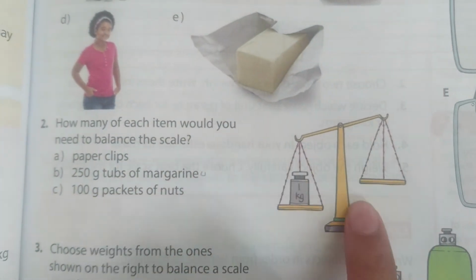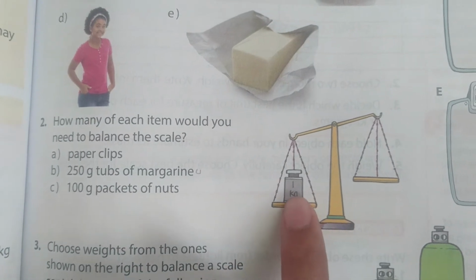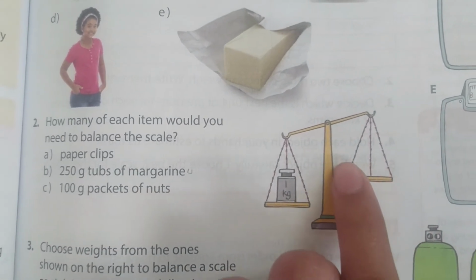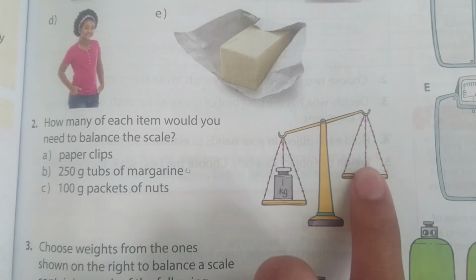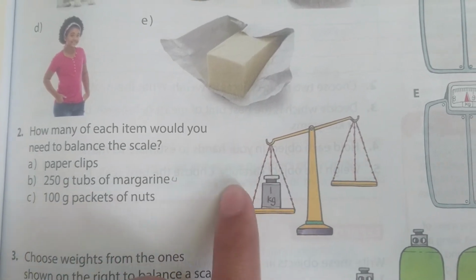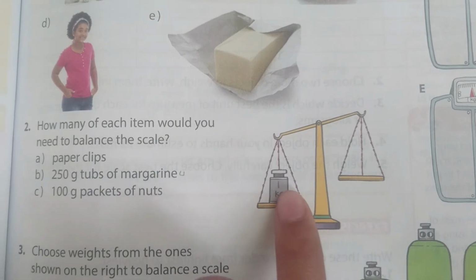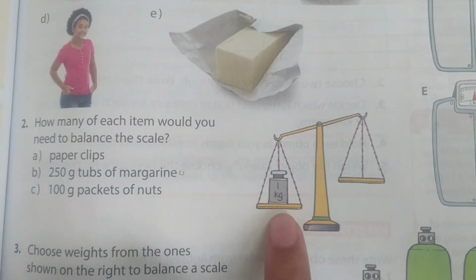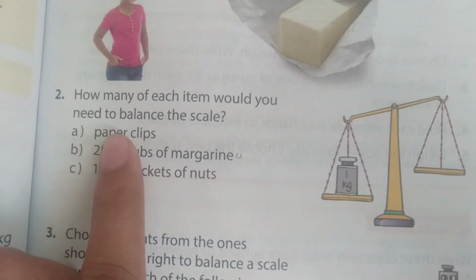So here this is a balancing scale. Now whatever is 1 kg, you put it here. If you put an object here that is 1 kg, the scale will be balanced. As you can see right now, it is not balanced because the 1 kg is going lower because it weighs more.